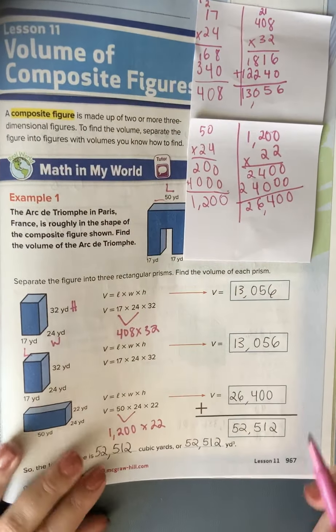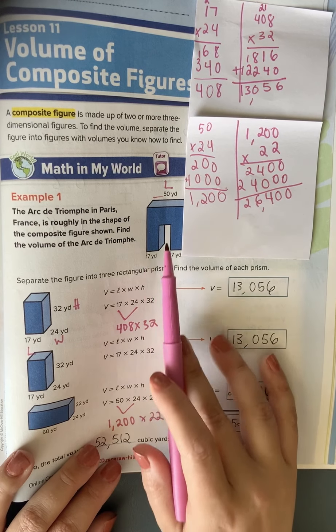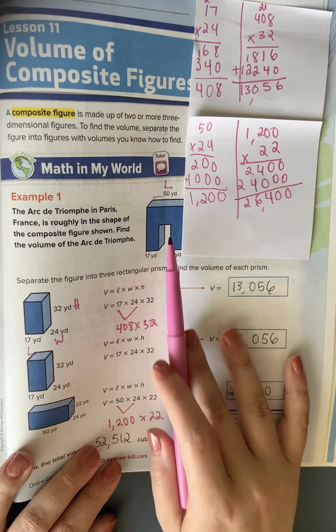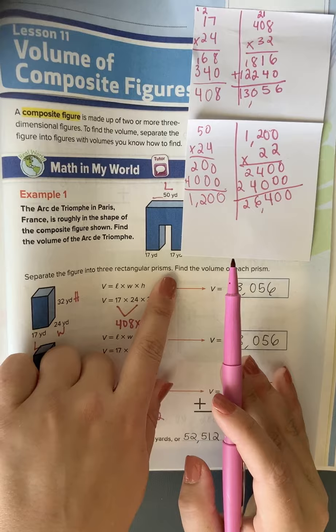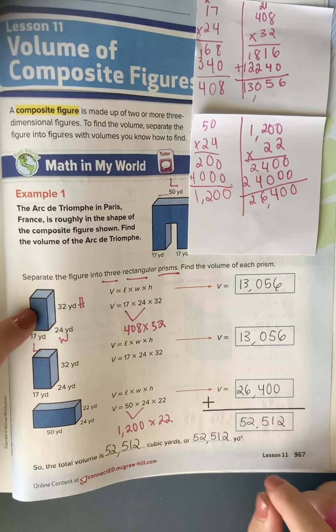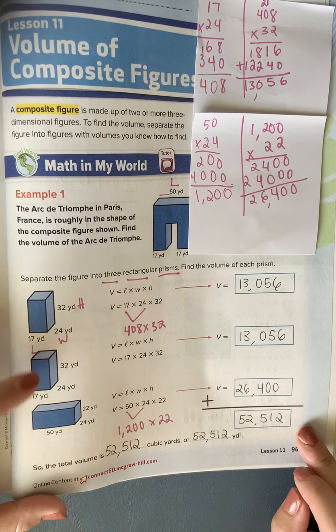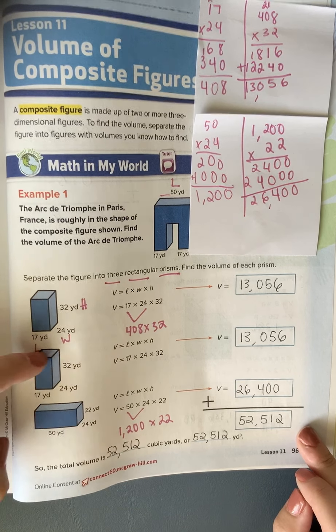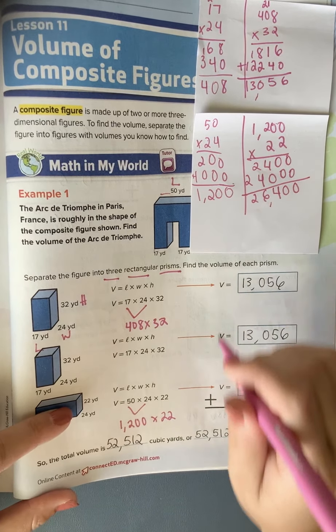So we broke this whole composite figure into 3 rectangular prisms. I'm gonna go ahead and underline that. 1 prism, the 2nd prism, and the 3rd prism. Right, left, top. Now we need to add them all together.